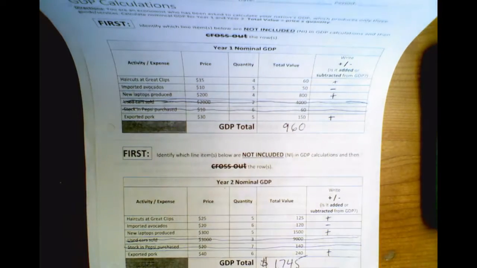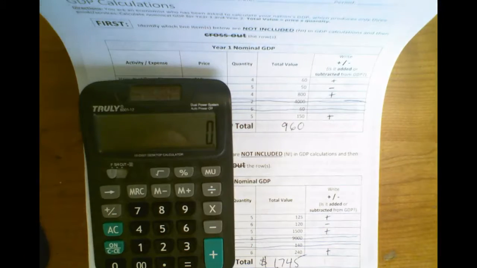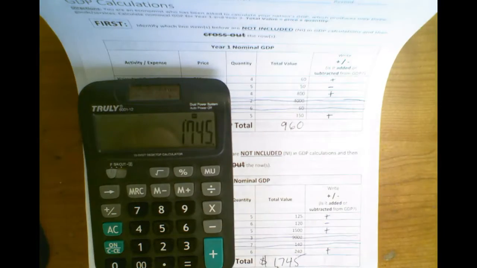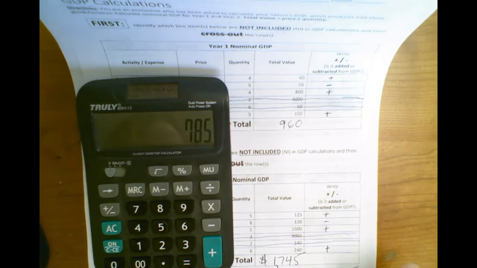Now, by how much has nominal GDP increased between year 1 and year 2? Then you just find the difference between these two numbers. So, to find the difference, 1745 minus 960. That gives us the difference between those two numbers, and the difference is 785.